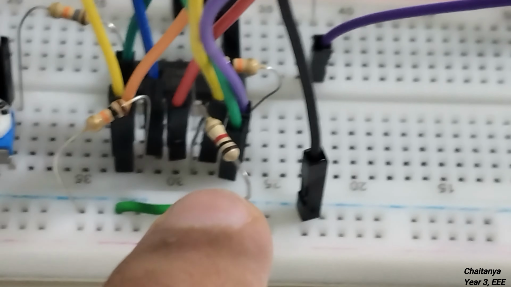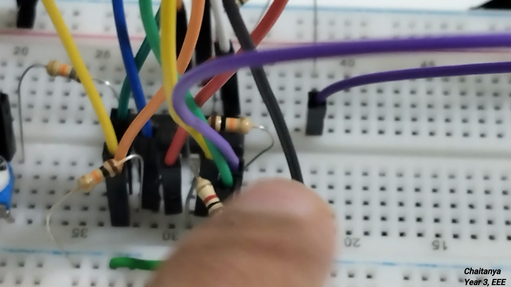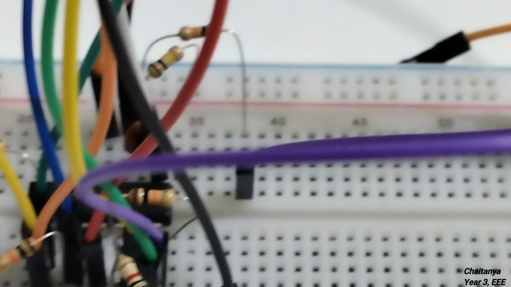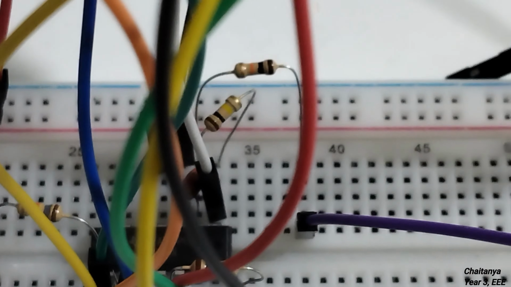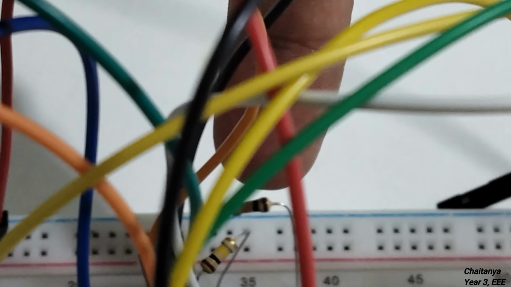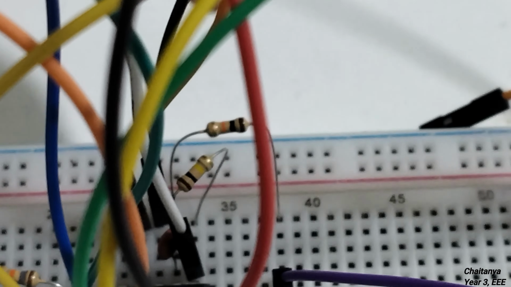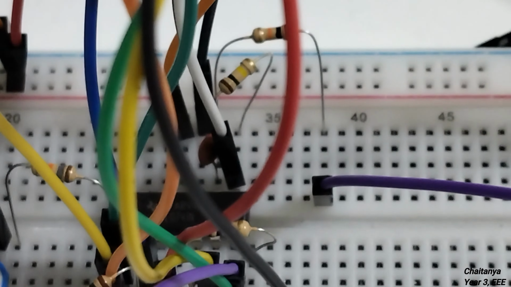Then for the Schmitt trigger, we have the 1k and the 10k, as we know, the inverting Schmitt trigger. And lastly, the integrator is on this end over here. We have the series resistor of 10k and the feedback 100k, as I said. On the side there, I'm not sure you can see it, but that's the 68 nanofarad feedback capacitor. I think it's a bit blurry, but you get the point. So that is the basic circuit.